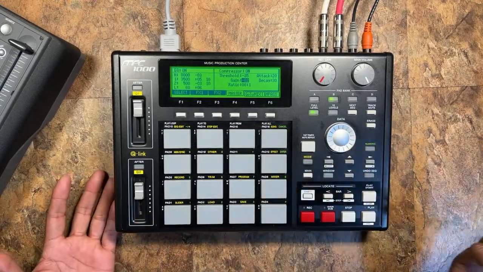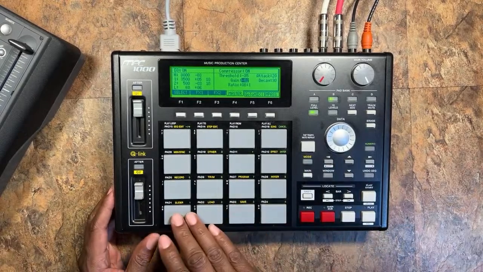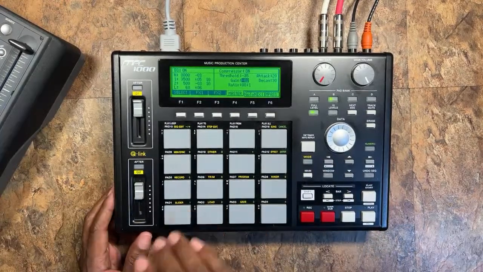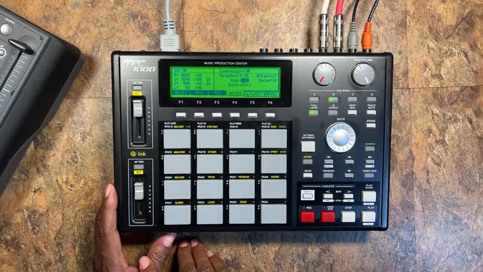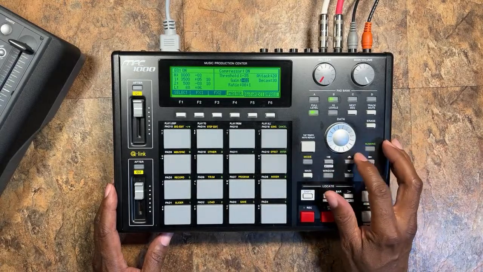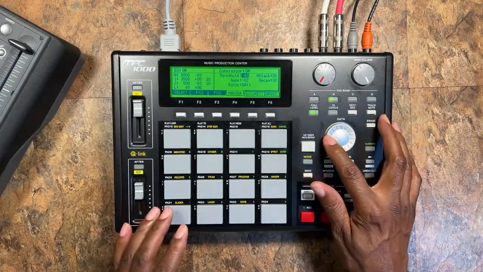I did -2. I took a lot of that gain out, man. That is hitting too hard. So that's cool for me. And I guess I'll bring the threshold down since I.